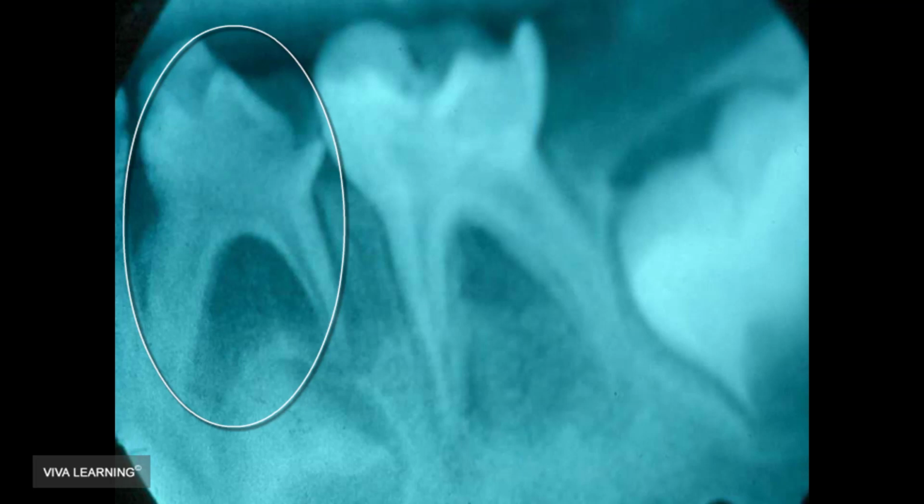This radiograph is especially strong at showing the ingress of the decay into the chamber and how it can actually change the internal structure by having a decaying process going on within the root of the tooth. In a case like this, this tooth is absolutely going to be an extraction, no question about it.